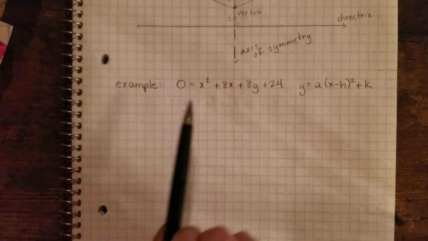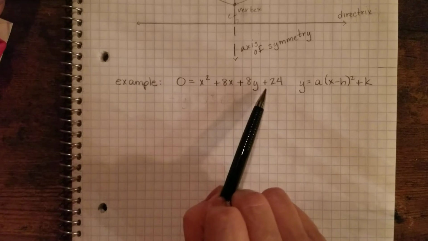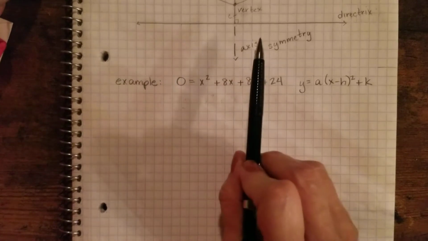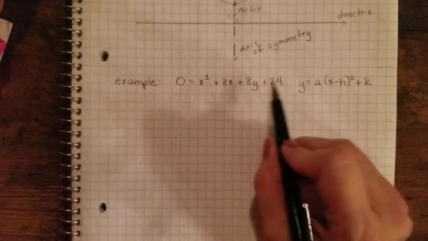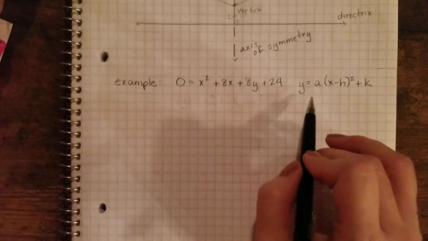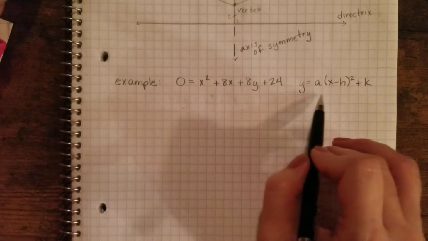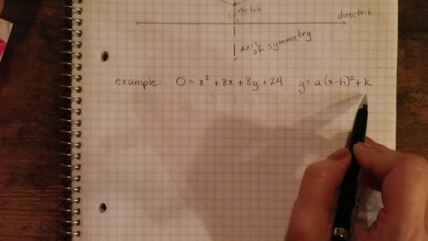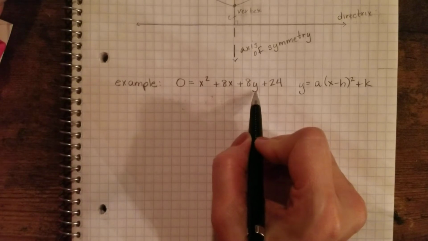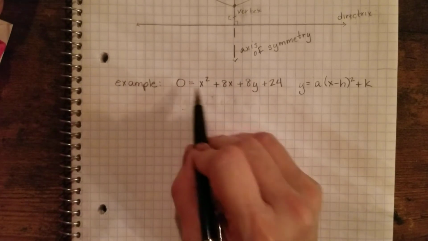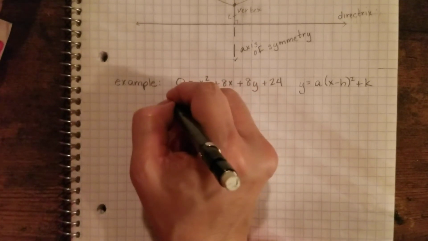Now we'll look at how a quadratic equation relates to the graph that we just made. We're going to start by changing this quadratic equation into graphing or vertex form. So our first step is to move the y term to the other side of the equal sign. So we're going to subtract 8y from both sides.